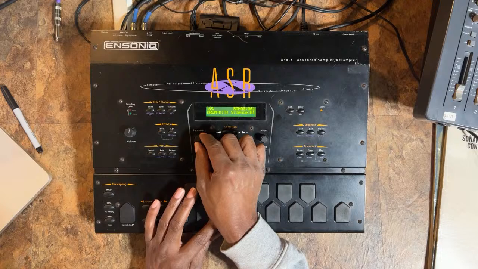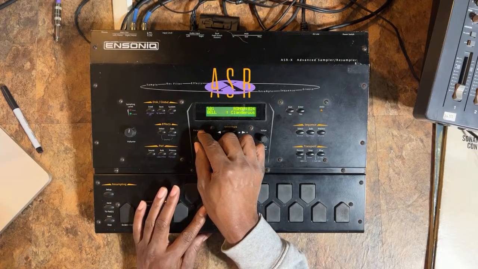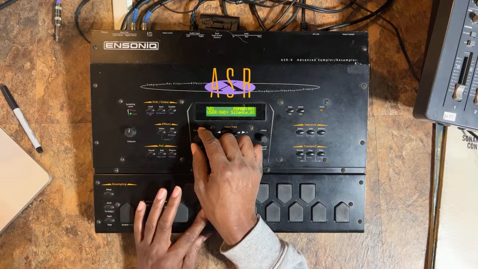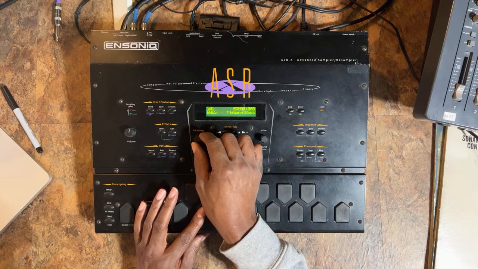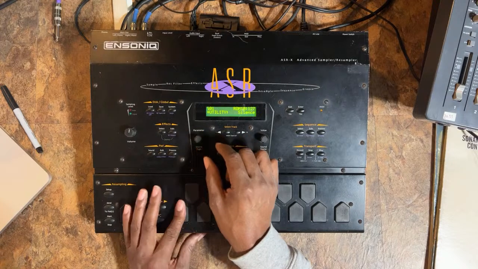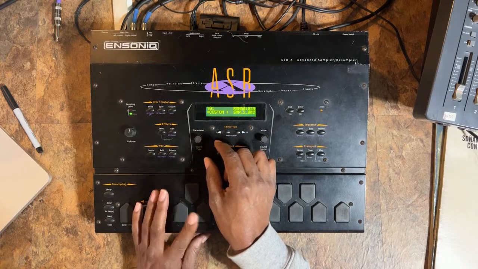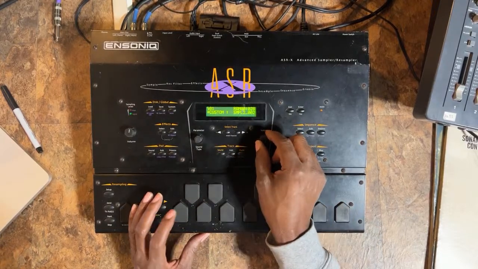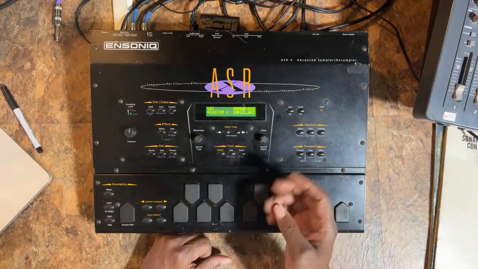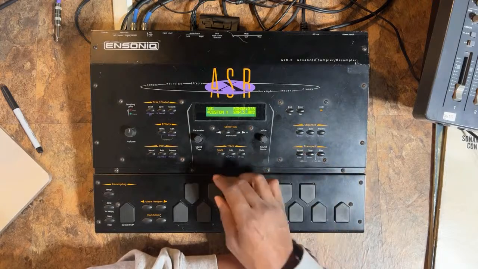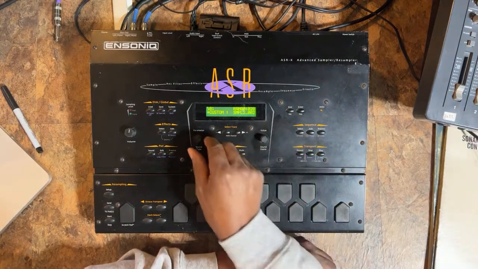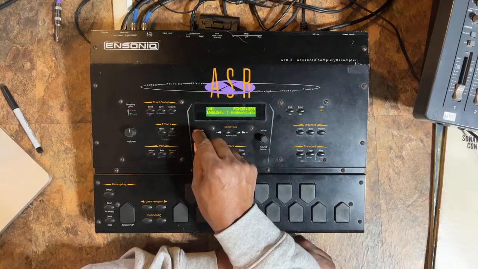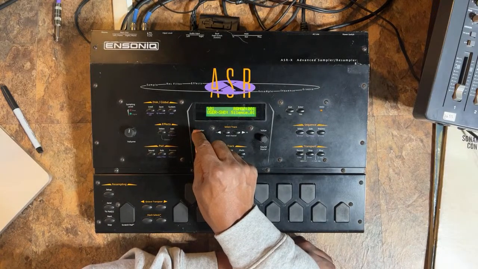Which one is it? No, that wasn't it. We'll come back to that. We're just gonna go back to track one, and we want track one to be drums. We need to get them chops back, right?